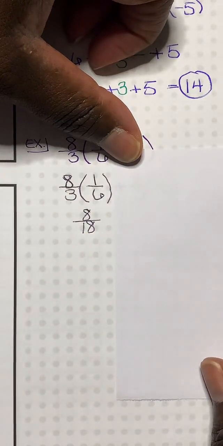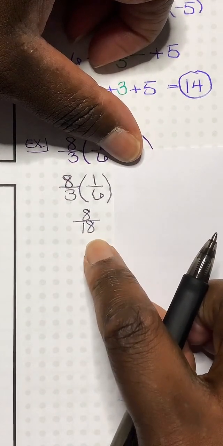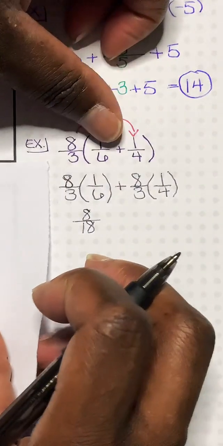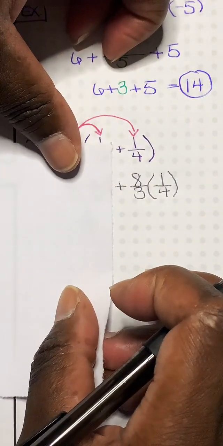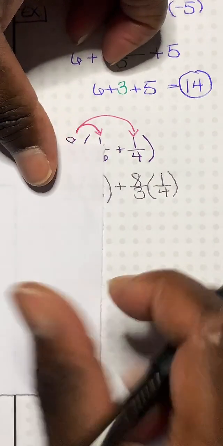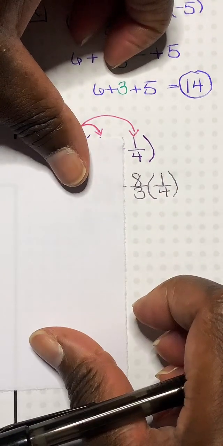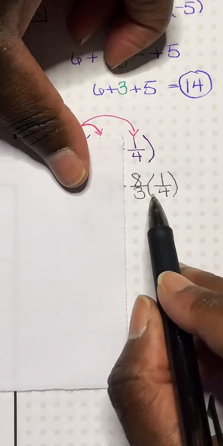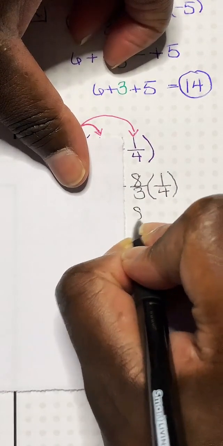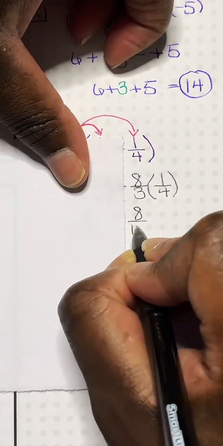Now, 8/18 could be reduced, but let's see what we get on the other side. So on the other side, let me put my plus sign here so I know where to go. We could do 8 times 1, which gives me 8, over 3 times 4, which gives me 12.